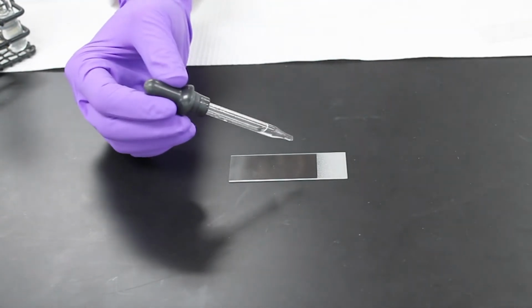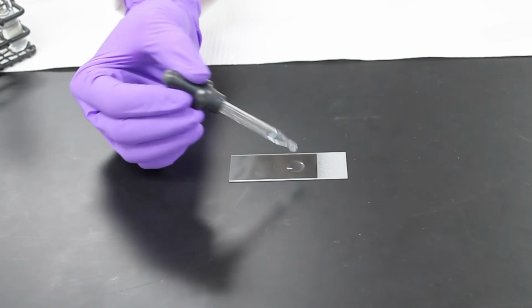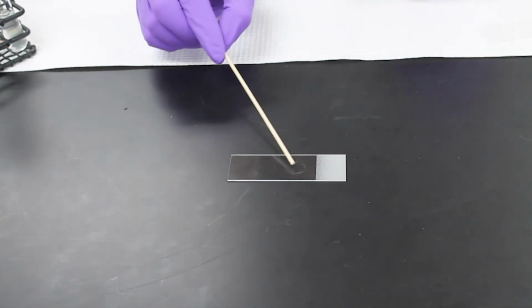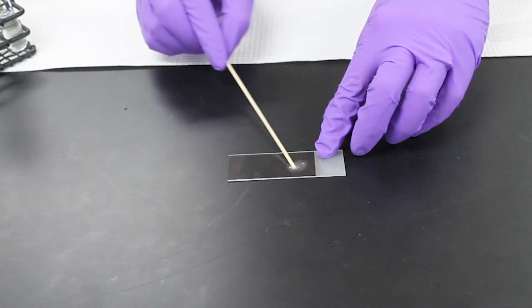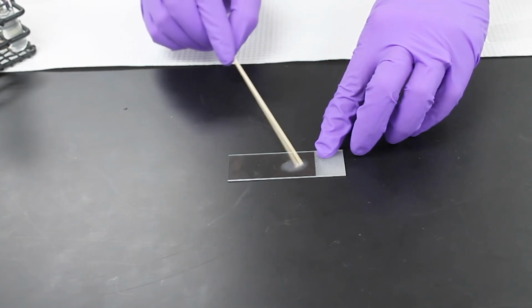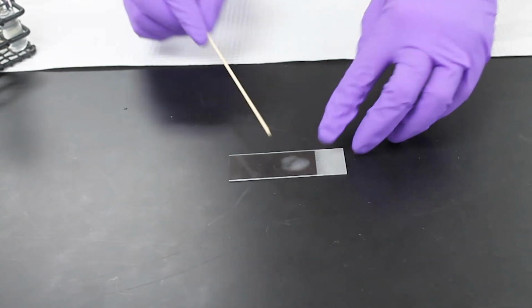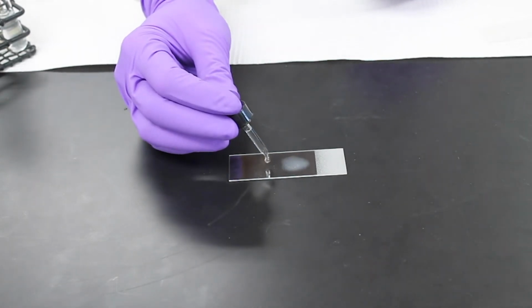Okay, so this is the slide test for the Salmonella agglutination. Placing a drop of sterile water onto the slide, we're going to add our bacterial colony to it and make an opaque suspension. Then we're going to take our Salmonella O antiserum, place it next to the bacterial suspension.